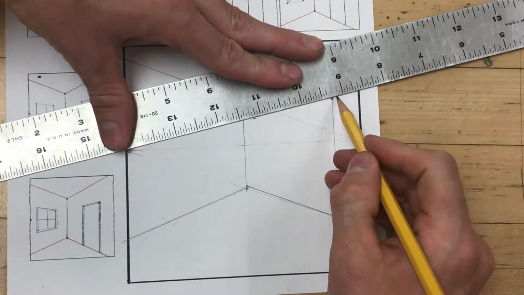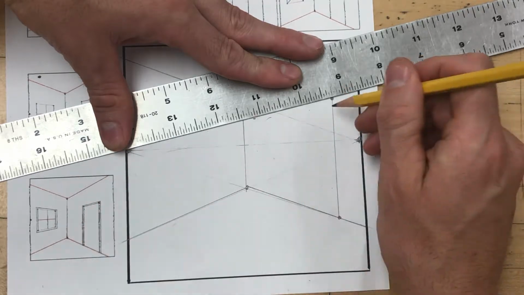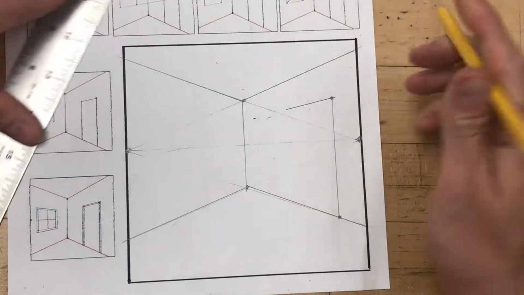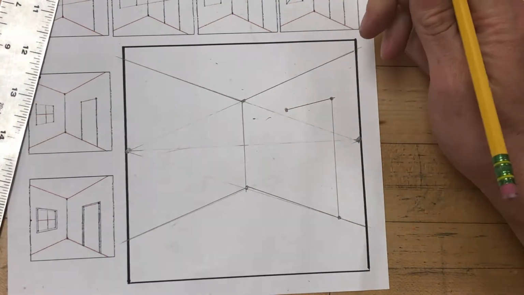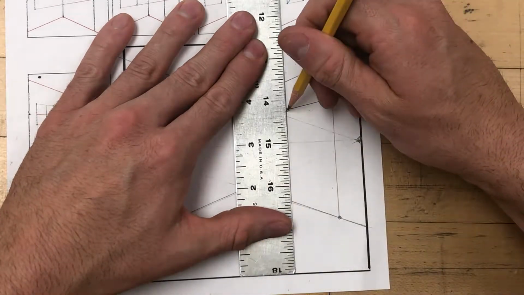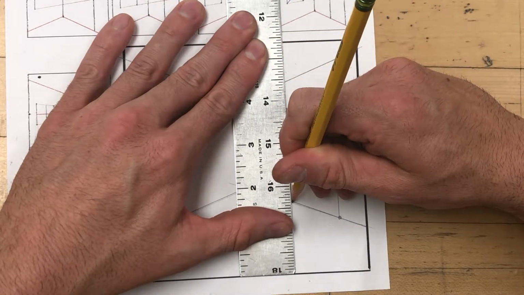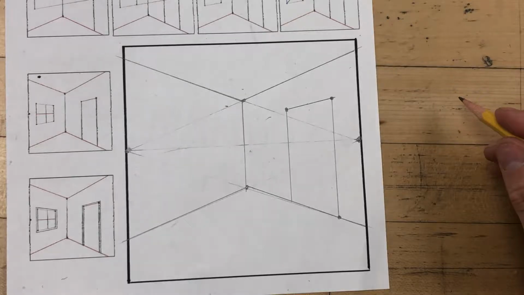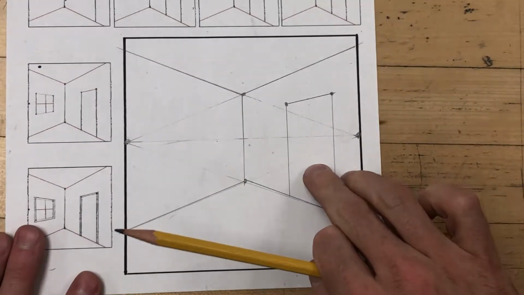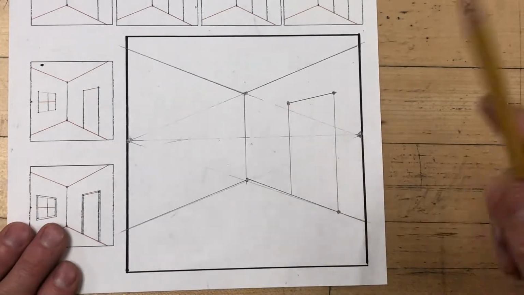I'm not going to connect the entire orthogonal line all the way back because I just have to erase it later. So I'm going to draw about 1 inch in length. I'll make a dot there. I'm going to work on drawing downward with a perpendicular line on the other side of the door. Then I have completed my door shape on the right wall.